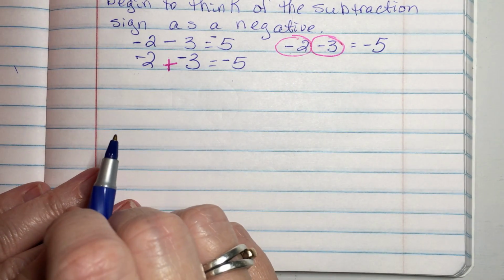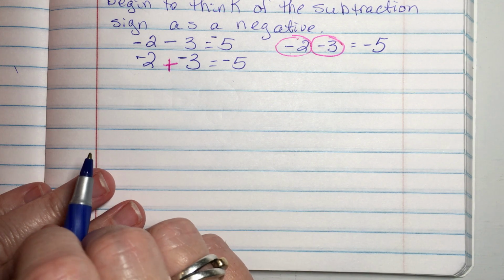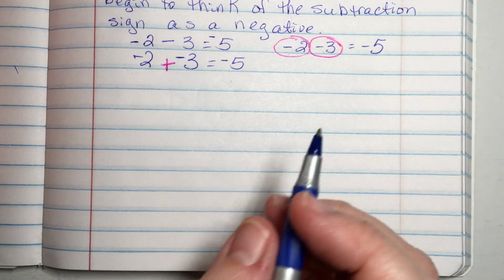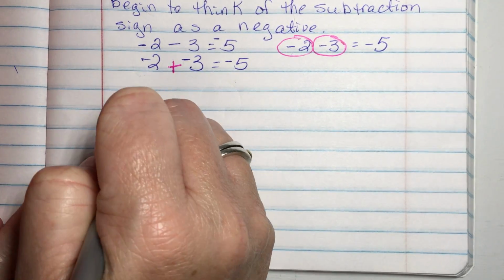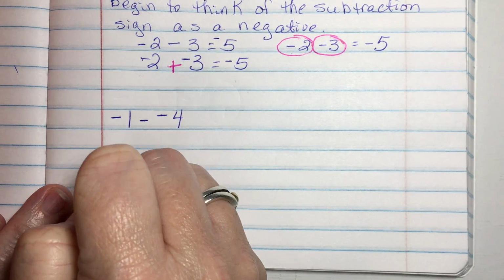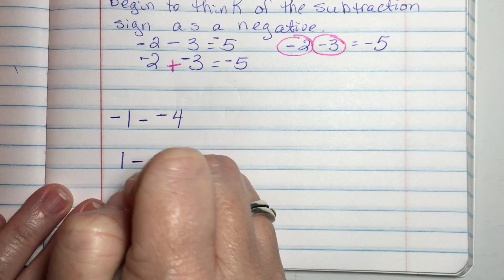All right. So let's look at -1 minus -4. And then we'll also look at a +1 minus a -4.